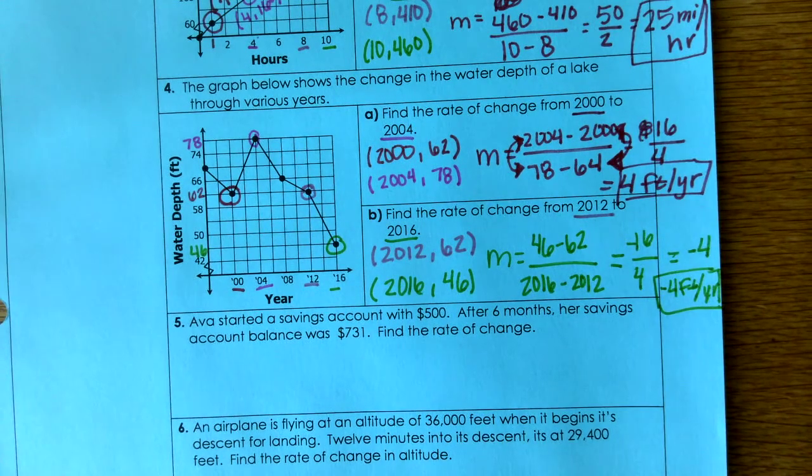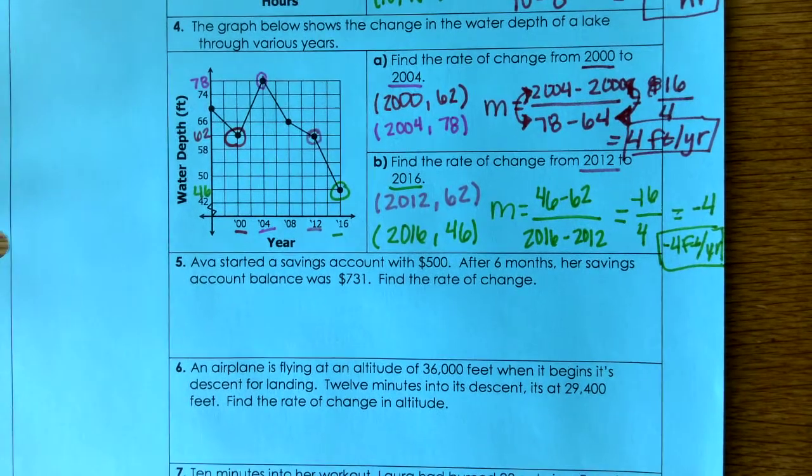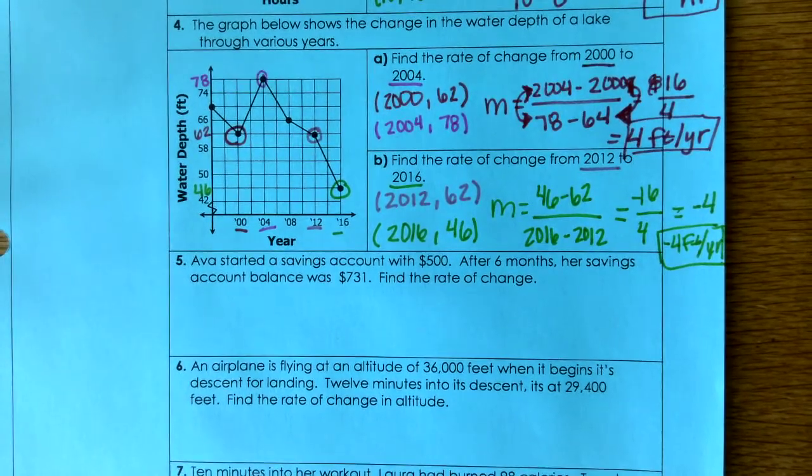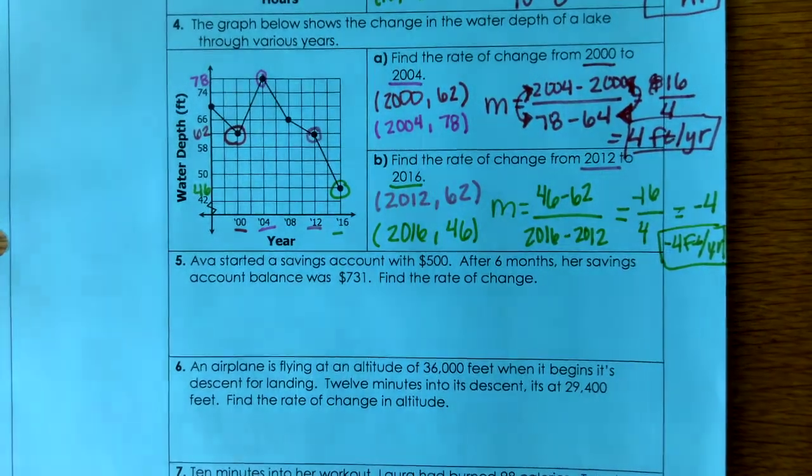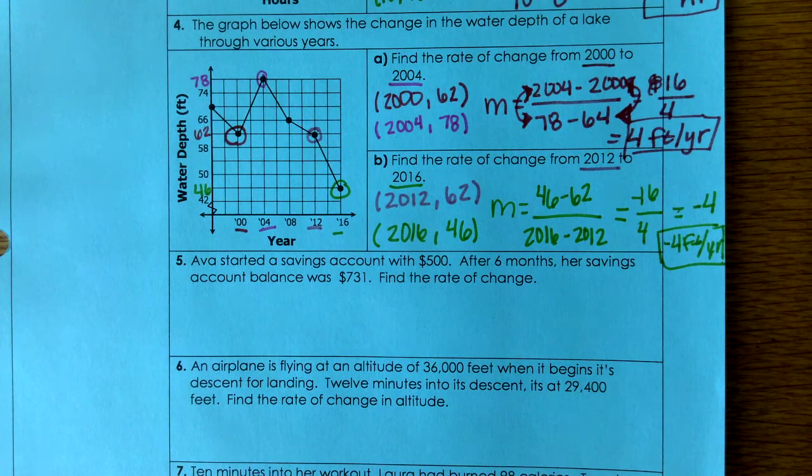Now we have a few word problems. It says that Ava started a savings account with $500. After 6 months, her savings account balance was $731. Find the rate of change. For this one, if she started a savings account, there's no time with that. I'm always going to be trying to find 2 points.